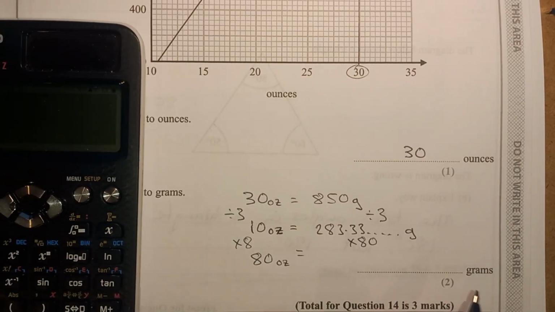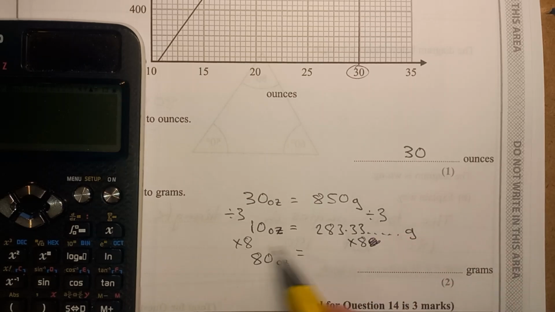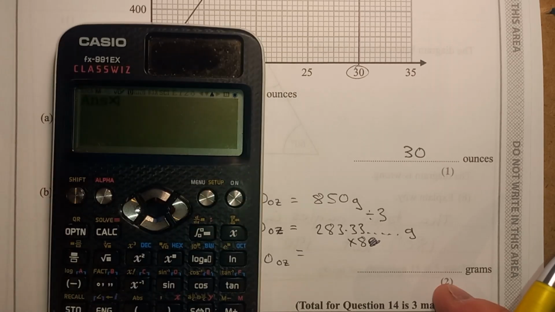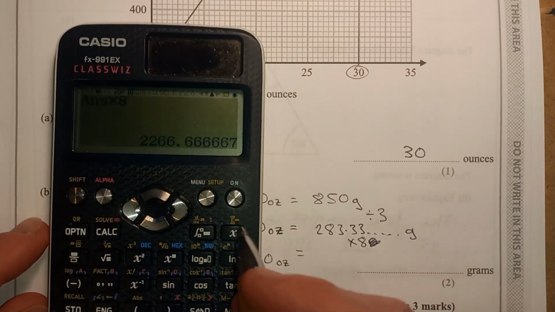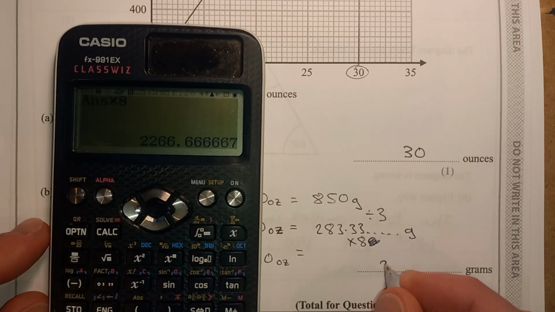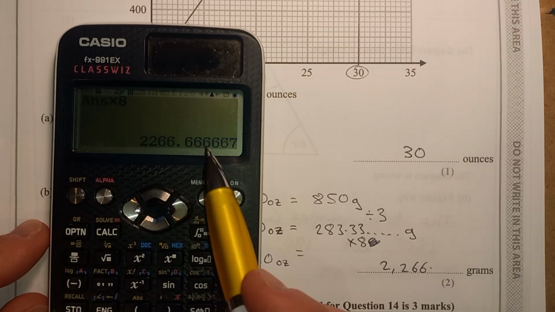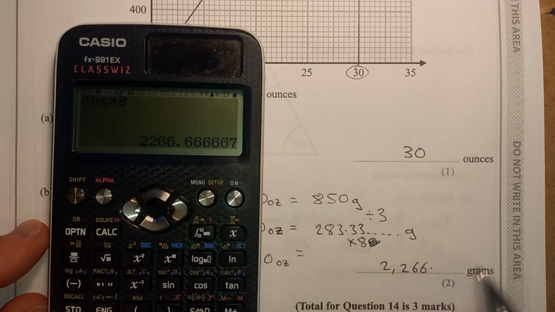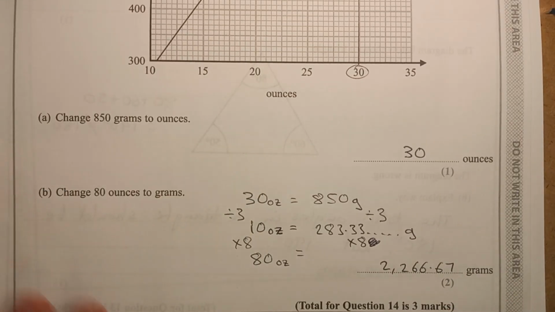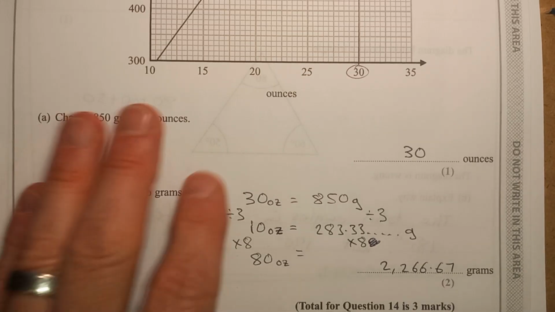Sorry, not by 80, by 8, because 10 times 8, so multiply that by 8, and we get 2,266 point, I'm going to do it to 2 decimal places, 66, but the next digit is bigger than 5, so that's going to become 67. Exactly how you round that is up to you. You could do it to the nearest gram, 1 decimal place, 2 decimal places. Any of those would be fine.